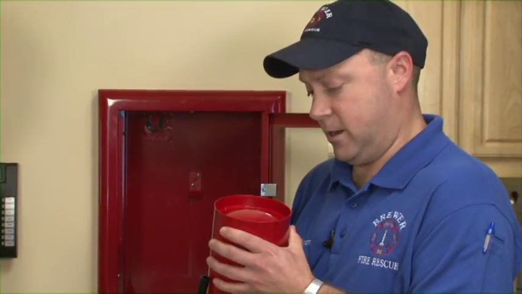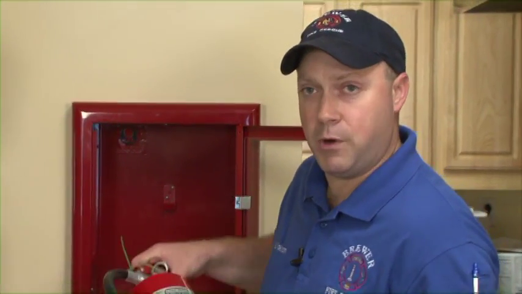What that does too is it gives us a chance to shake it a little bit to make sure that the chemical inside doesn't become caked in the bottom. Could you just tell us a little bit about the maintenance required on these extinguishers?